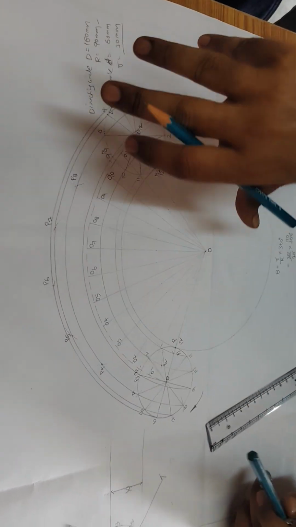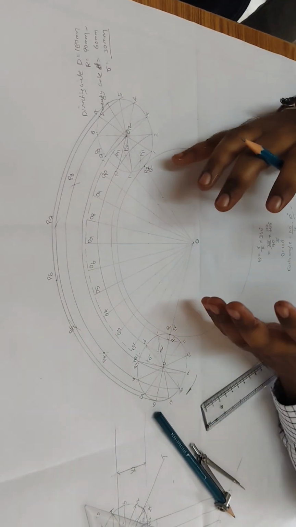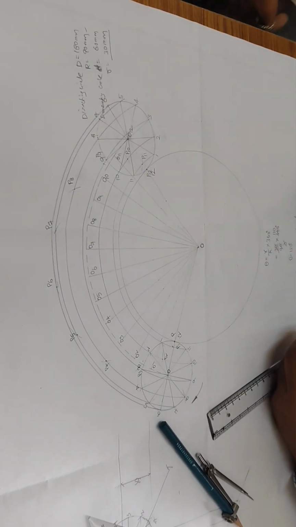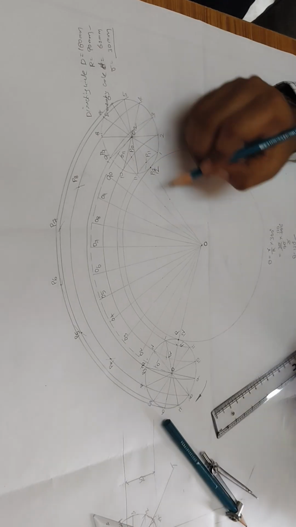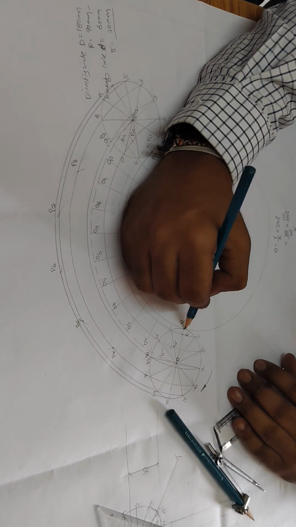Okay, for one complete revolution, whenever the generating circle rolls on the outside of a bigger circle, the directing circle, we get the angle as 120 degrees. This is the starting point and this is the ending point. Now trace all the points by using an H pencil.